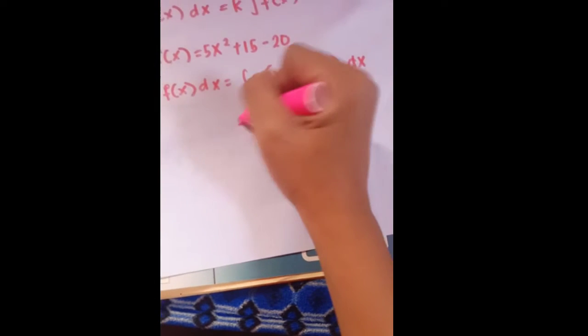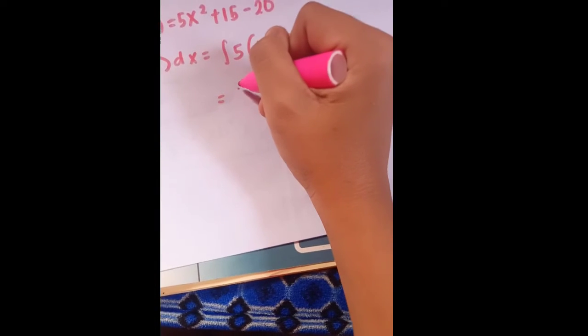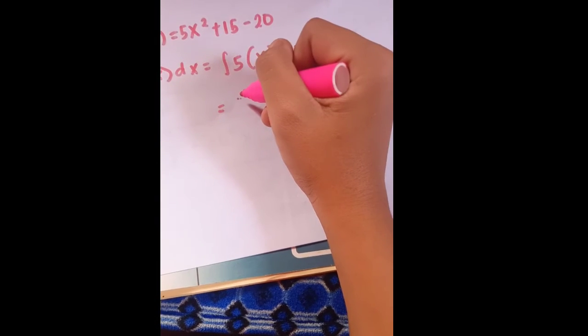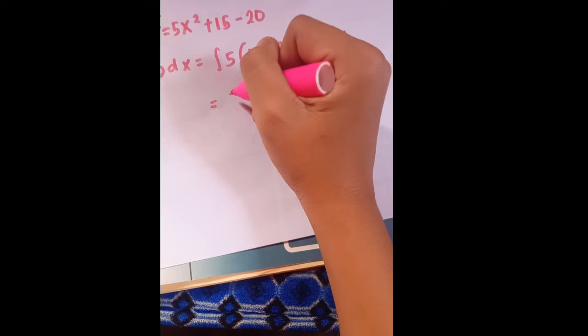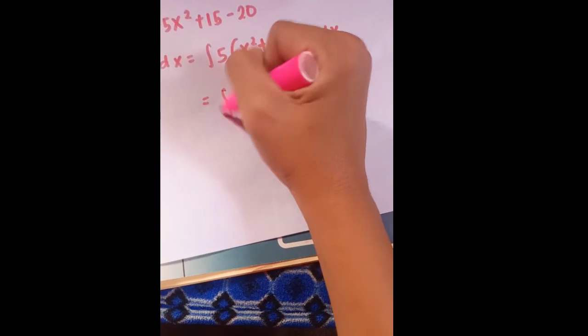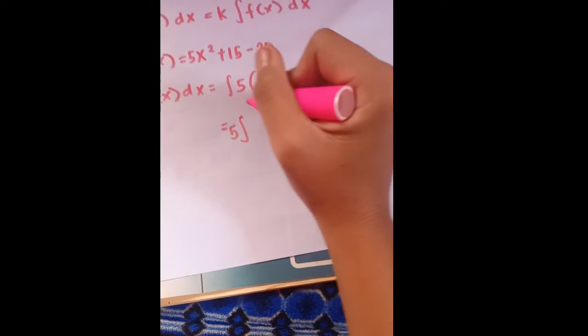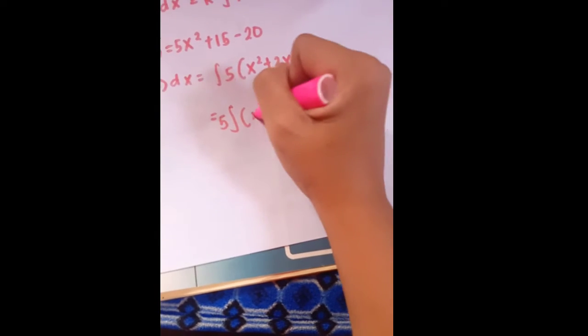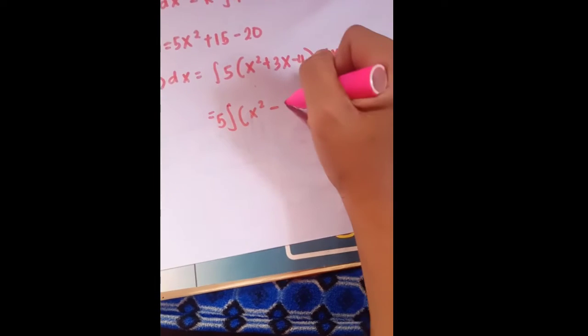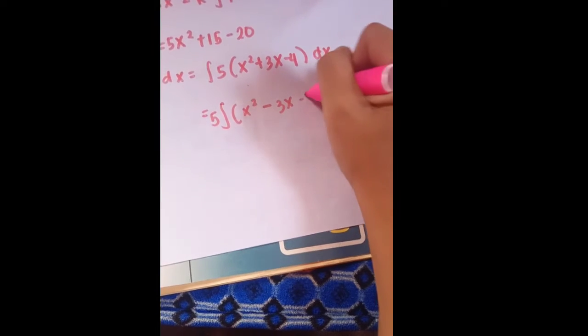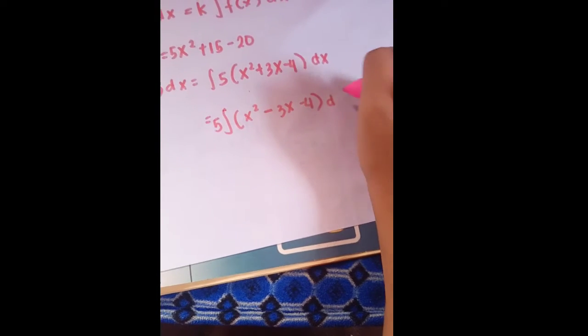Or I can say factoring. So we have here the integral of 5 times the integral of x squared plus 3x minus 4 dx.